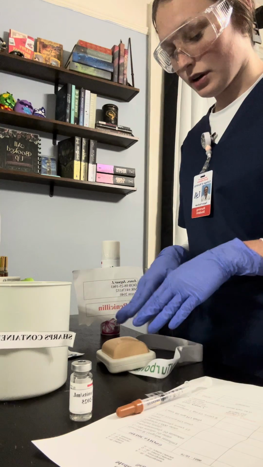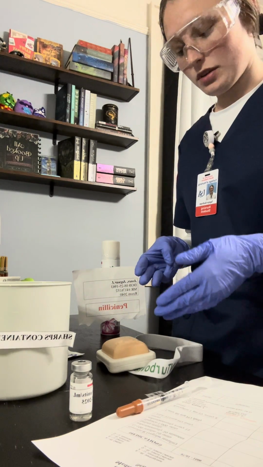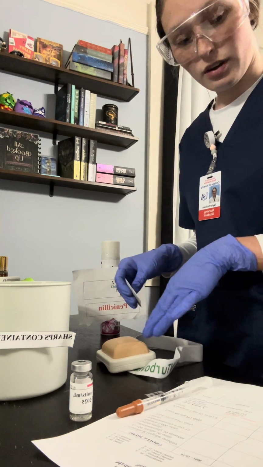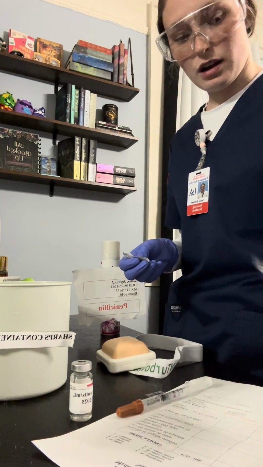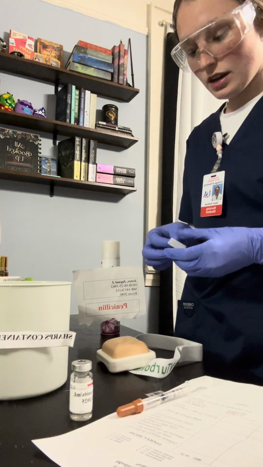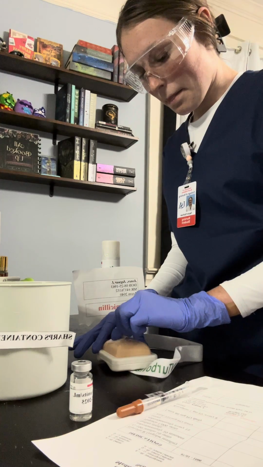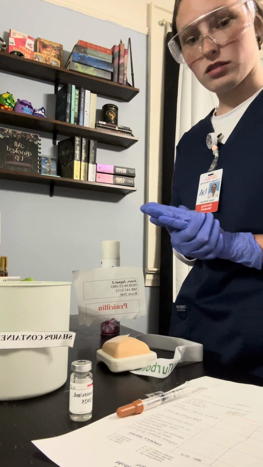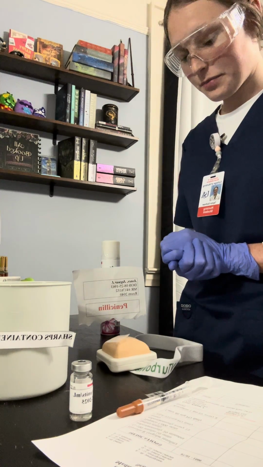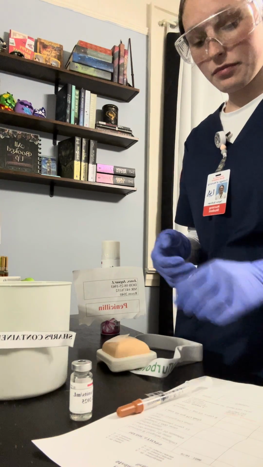But first I would assess the skin for any bruising, edema, or inflammation, and I do not see any. So now I am just going to clean the injection site, and then lay my alcohol swab right there as an indicator of where I'm going to be poking.